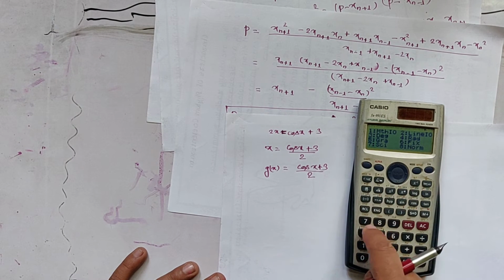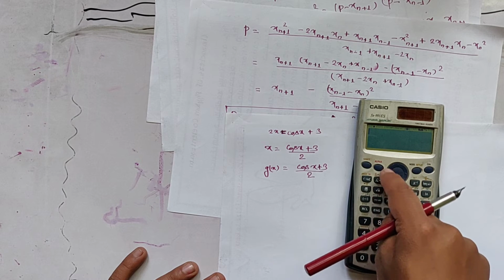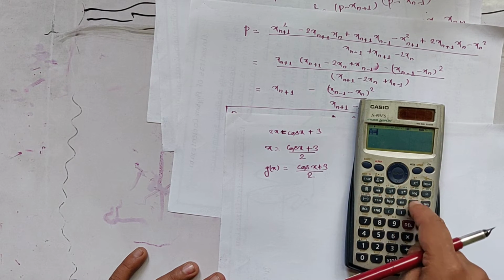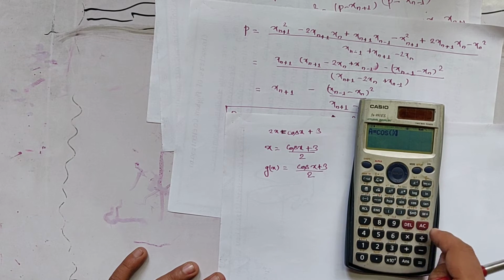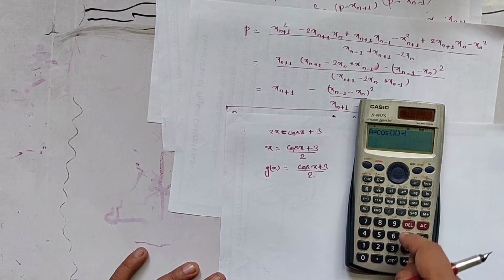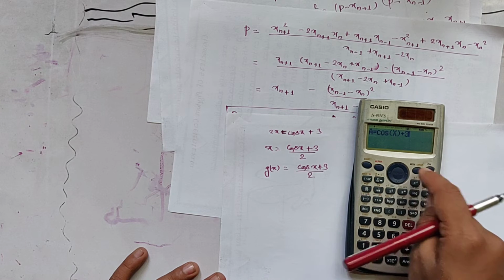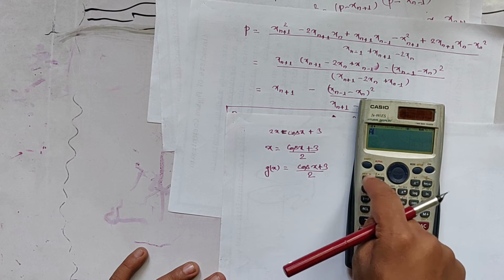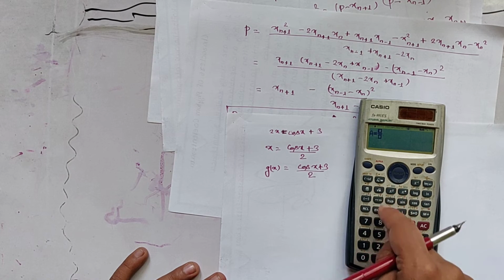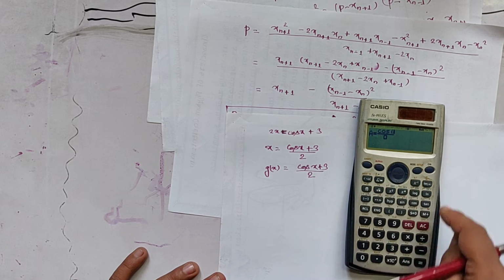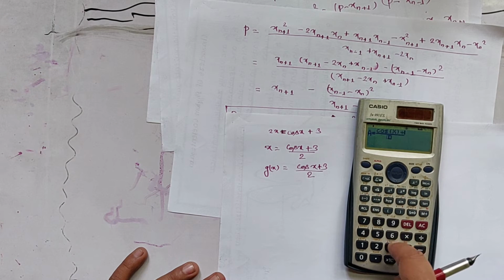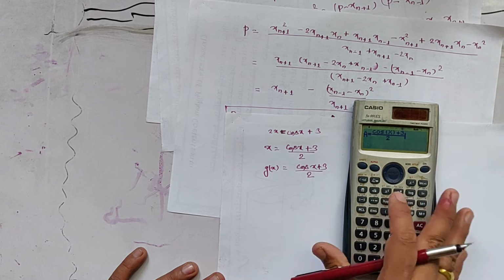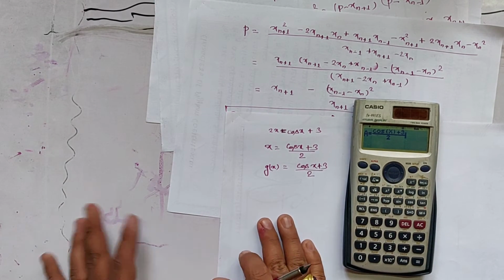So g(x) is cos x plus 3 divided by 2, and we have to change the value.